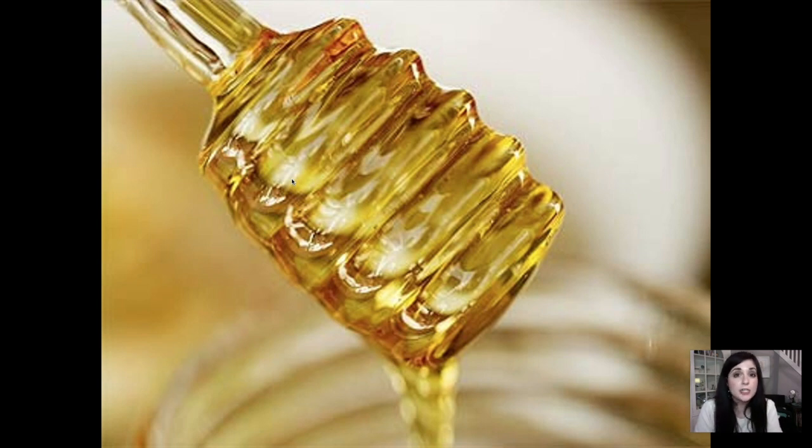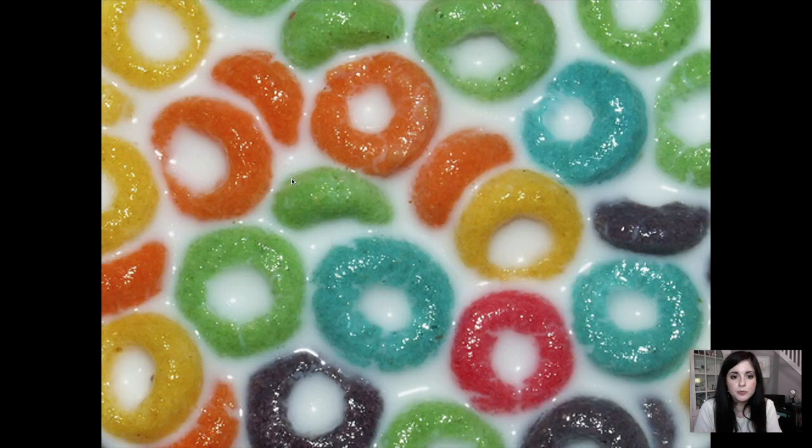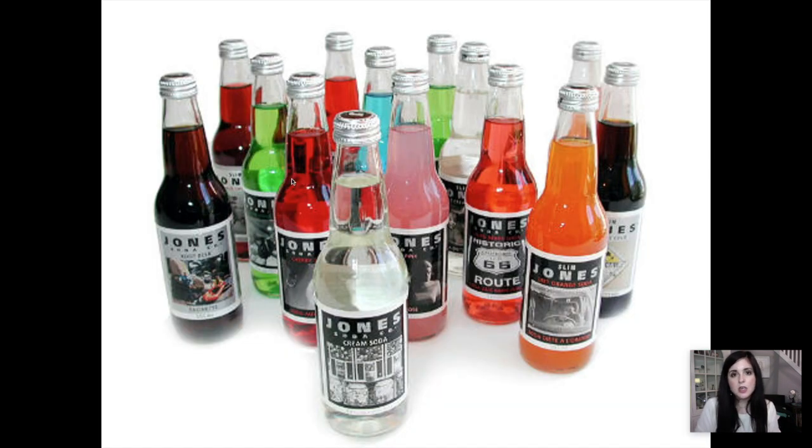Honey is a homogeneous mixture. It is uniform in composition. Made up of water, lots of different types of sugars, more than one type of thing. Definitely a homogeneous mixture. Any type of cereal, so you could separate not only the cereal particles from the milk, but you can also separate the different colors from one another. Heterogeneous mixture.